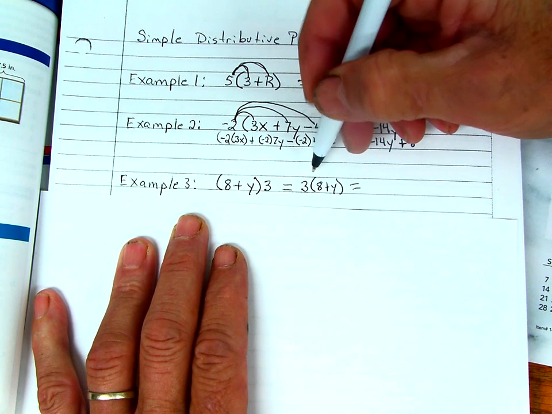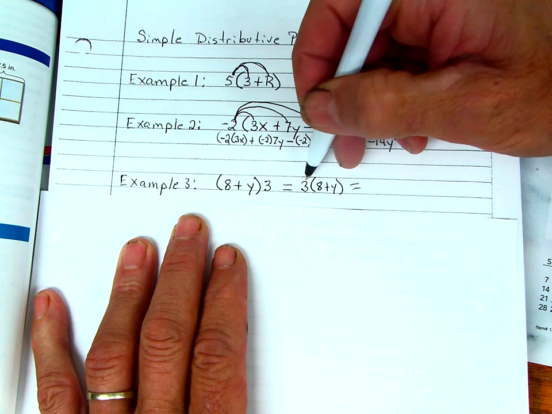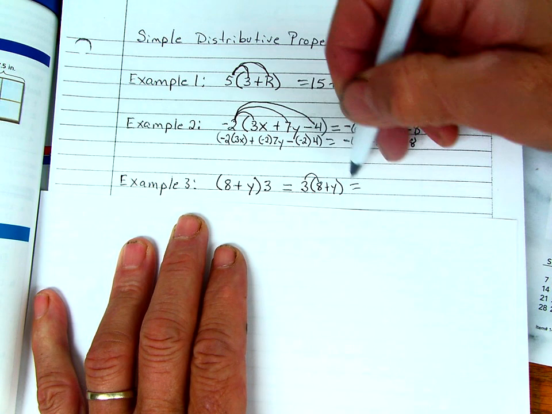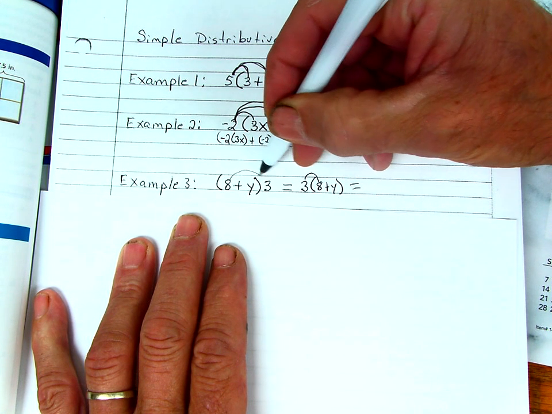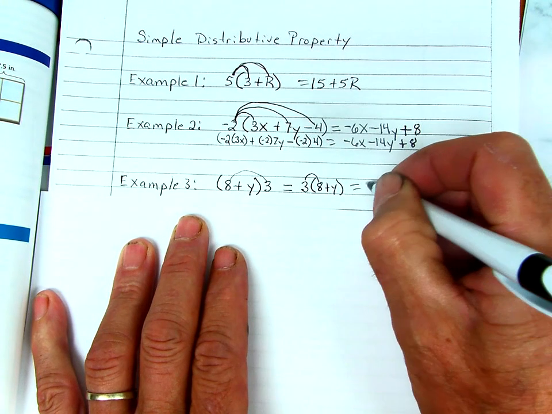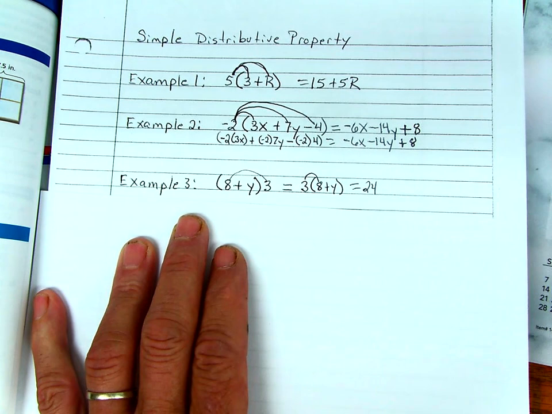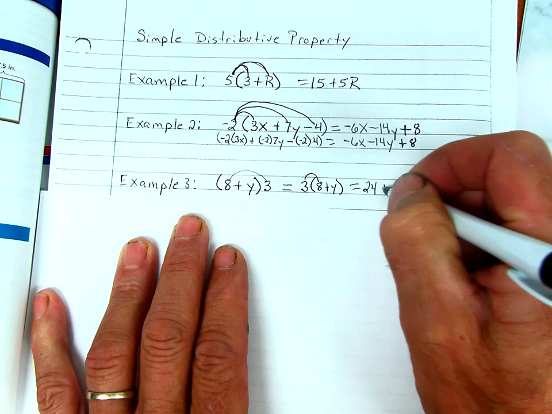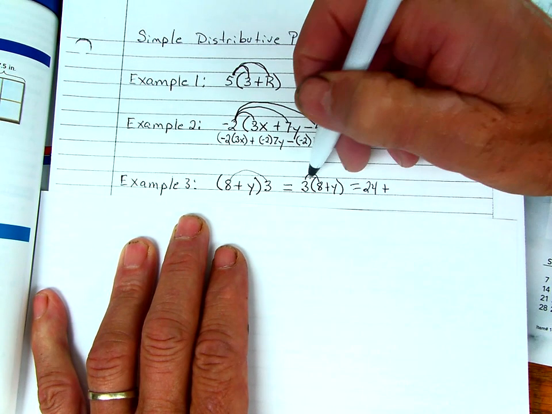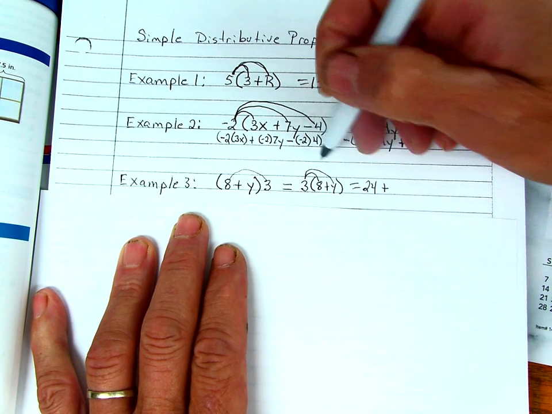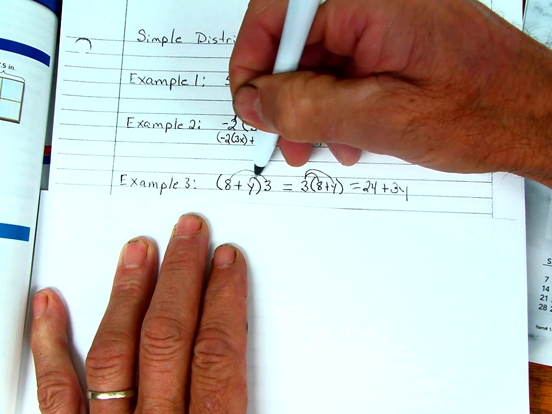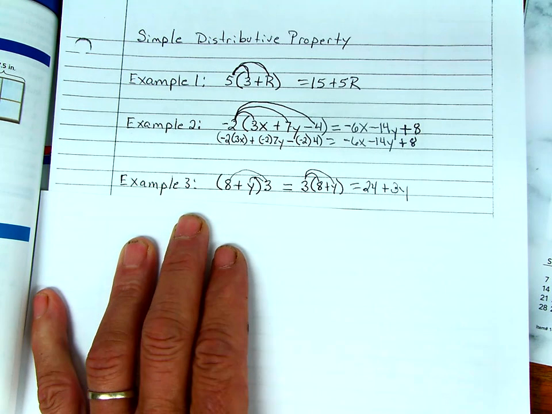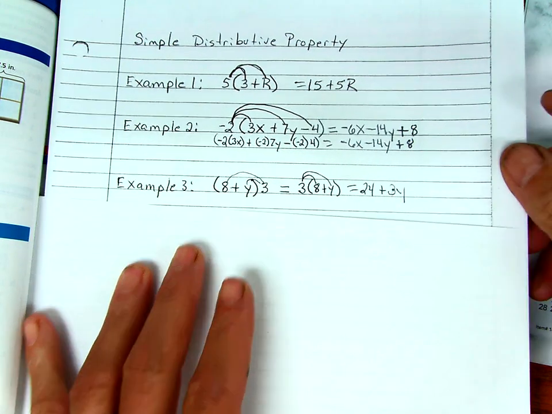The order that you work will still be the same. It'll be 3 times 8, which is 24, plus sign, since everything is positive, 3 times y, or 3y. Y times 3, or 3y, and that's done.